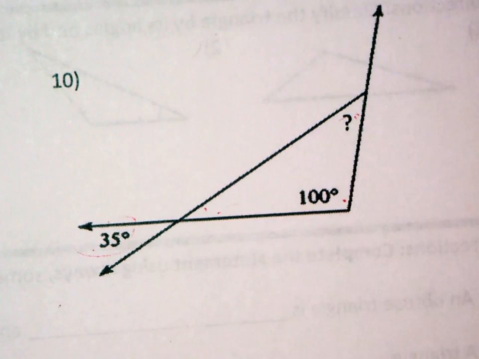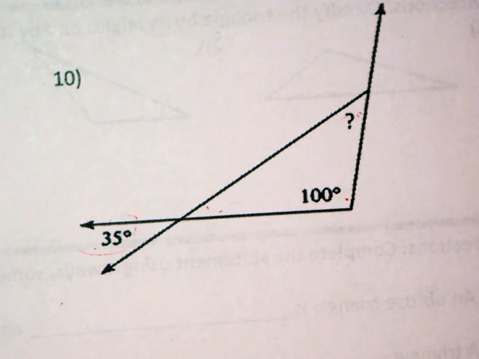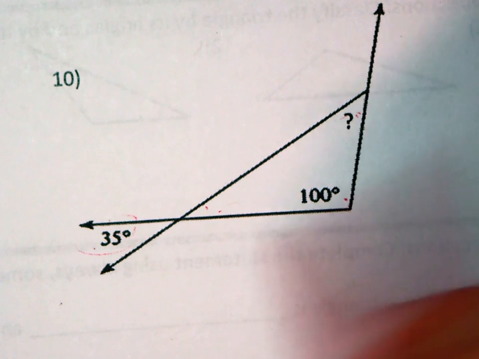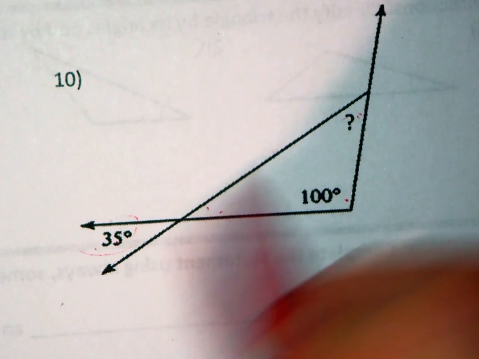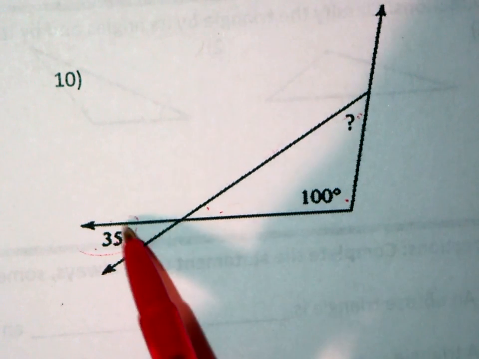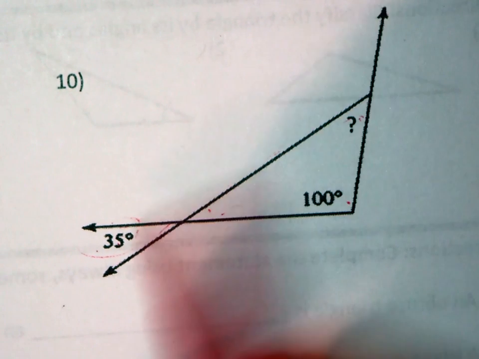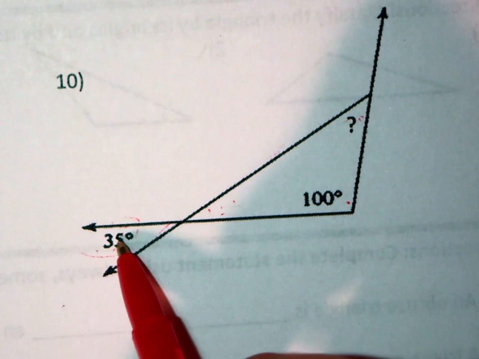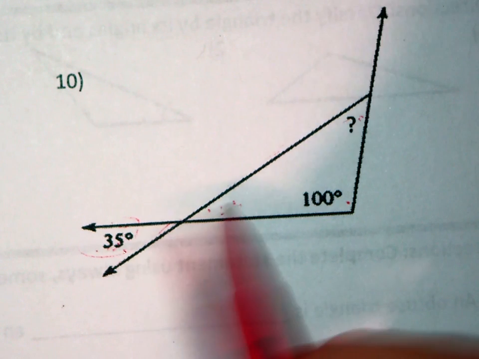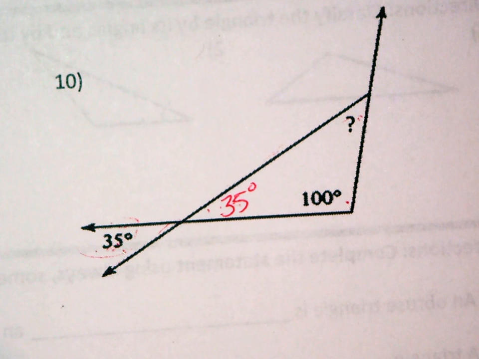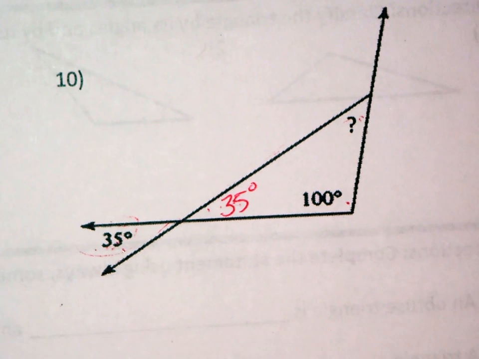I do have this little 35 degree mark down here. So I have a couple of options with that 35 degree mark. The quickest option is to recognize that I have two intersecting lines. They form a V here, and remember we discussed vertical angles. The opposite angle to a vertical angle is going to be congruent, so that would be 35 degrees.